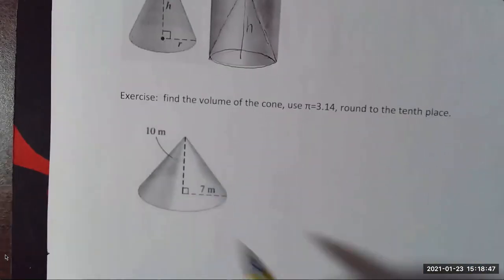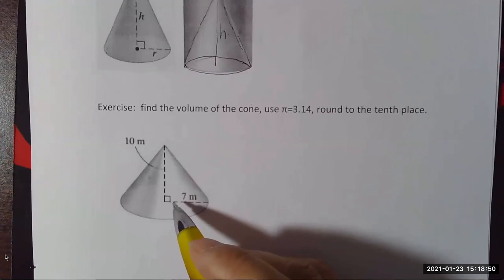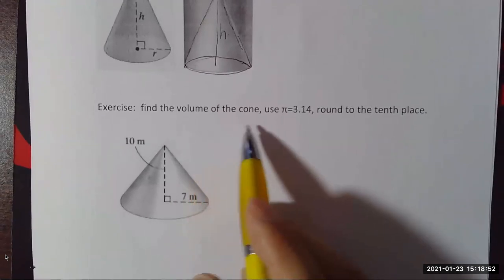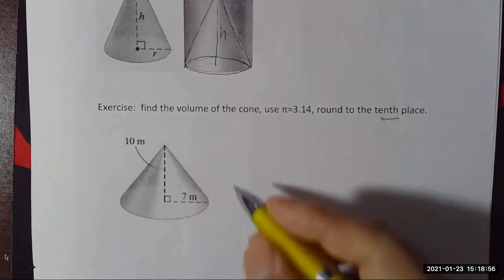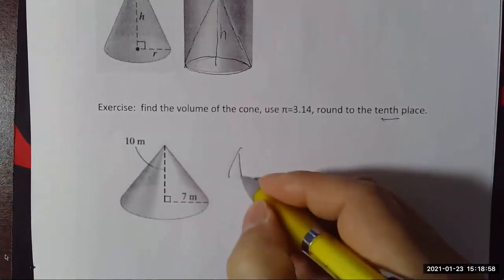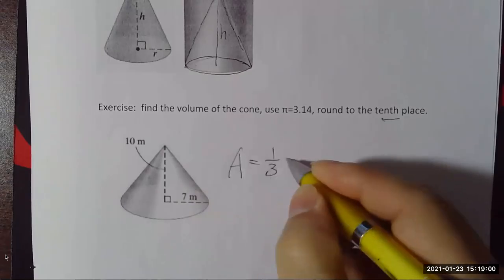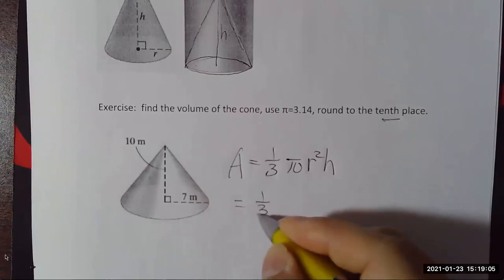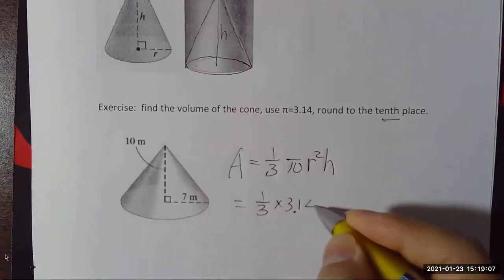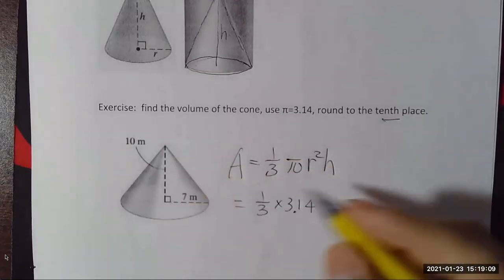So now let's look at this particular example here. Find the volume of the cone using pi equal to 3.14, round to the 10th place. So let's do that. It's a straightforward calculation. 1/3 of pi r square h. 1/3, 3.14. R is 7.